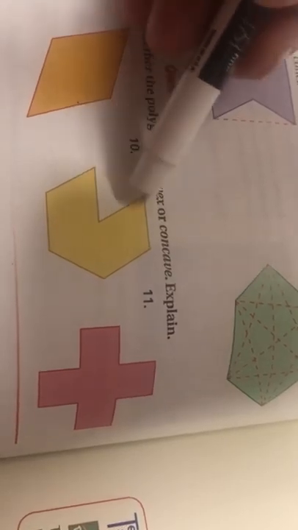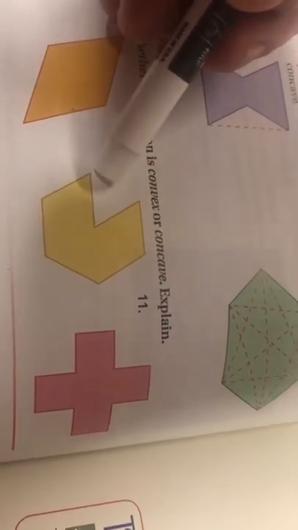I cannot draw a line outside of it connecting. Now, numbers 10 and 11 are both concave polygons. I know they're concave because, unlike the convex one in number 9 where I could not draw a line connecting 2 endpoints outside, I can do that in number 10. Clearly in number 10, I have this little Pac-Man looking guy. I can connect that point there with that point there by drawing a line right there. I'm not actually going to draw a line in my book, but if I did, it would be outside the figure.